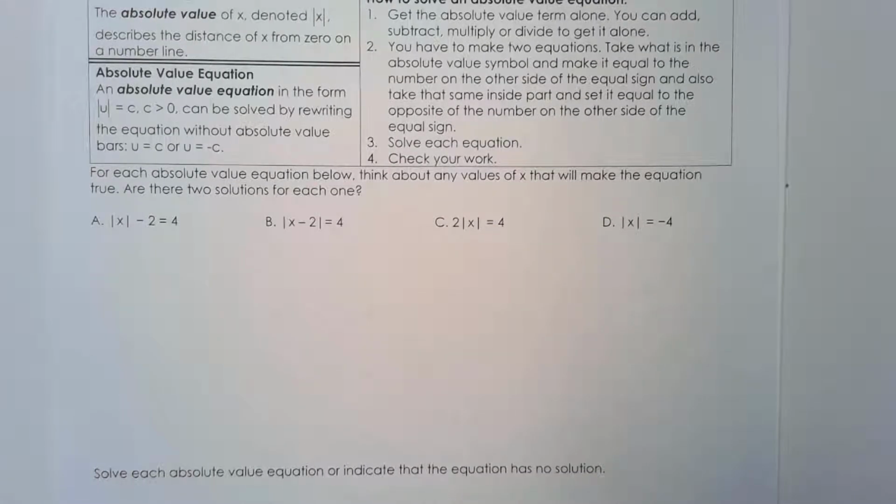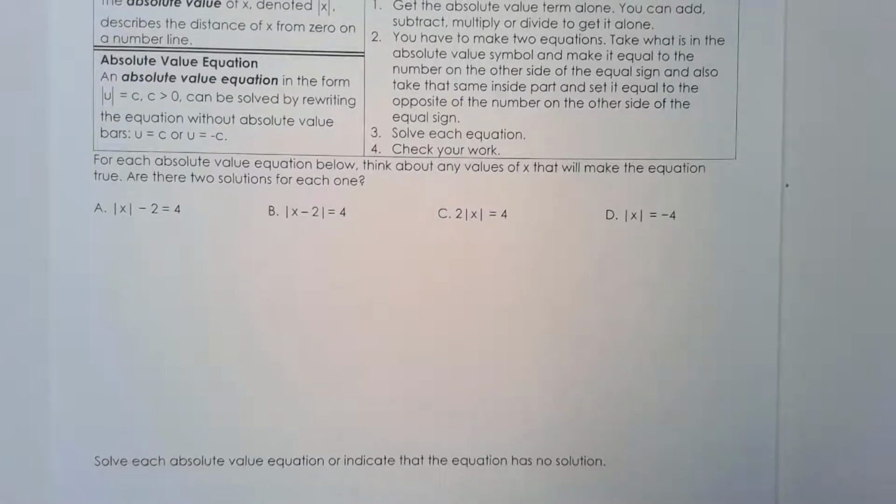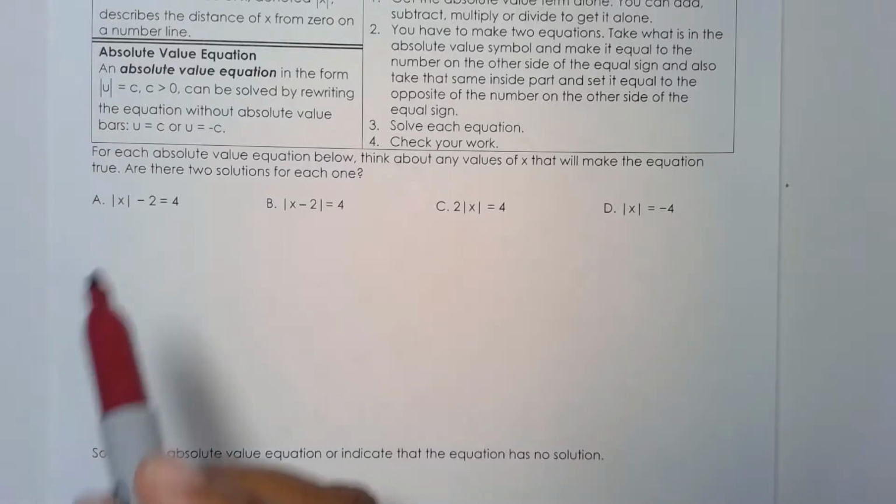Let's look at the first example here. It says, for each absolute value equation below, think about any value of x that will make the equation true. Are there two solutions for each one? Let's look at this first example.